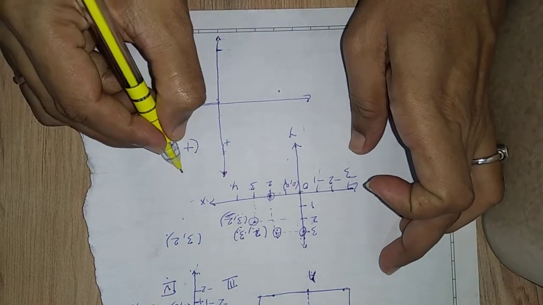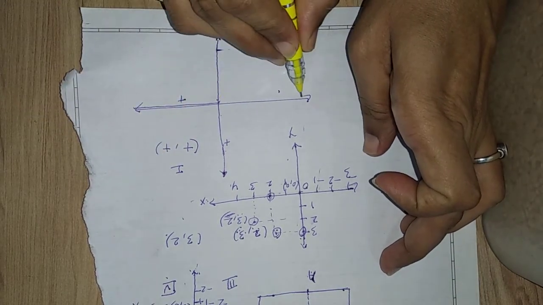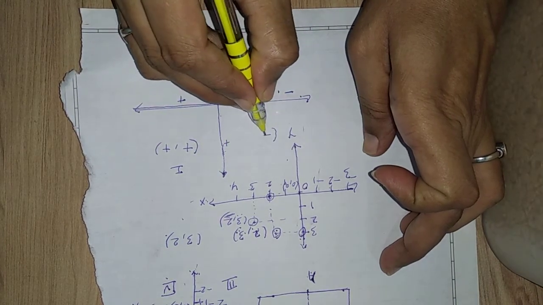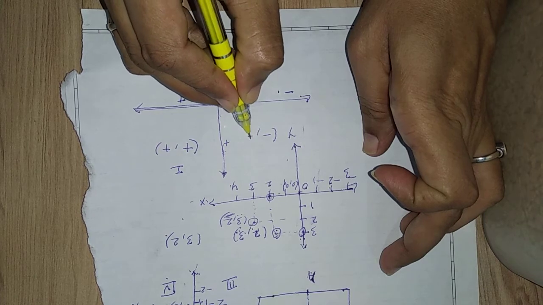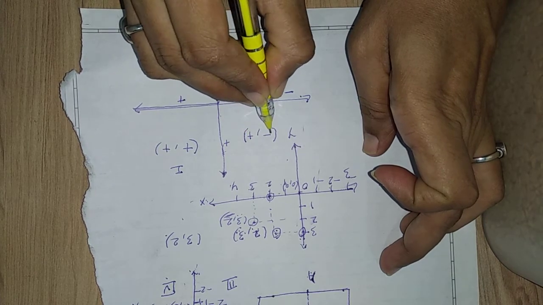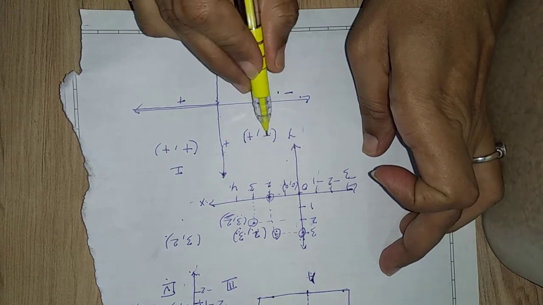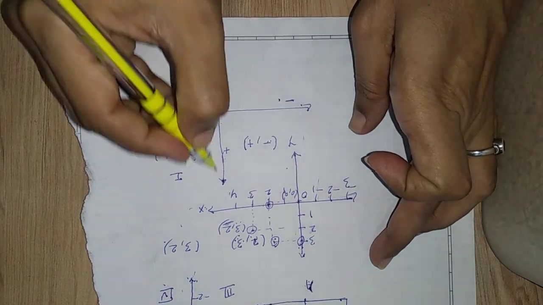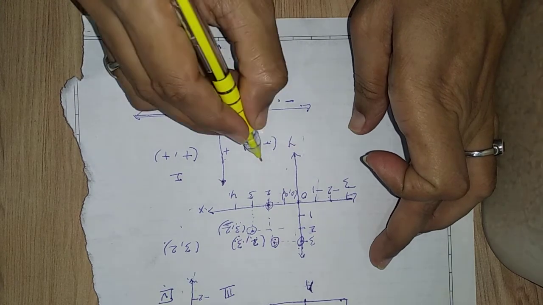In the second quadrant x is negative but y is positive. So we represent negative and positive here: the x coordinate is negative and the y coordinate is positive. This is the second quadrant.